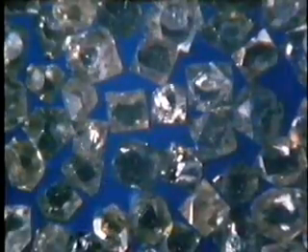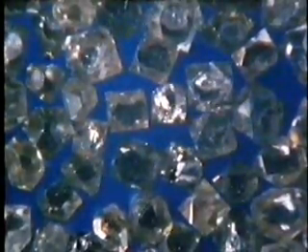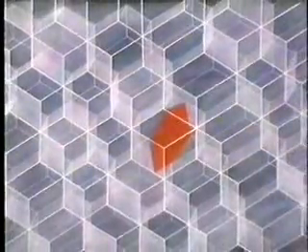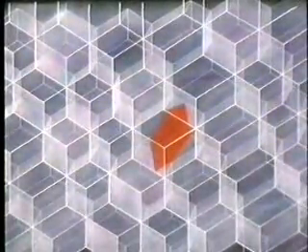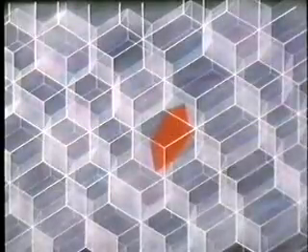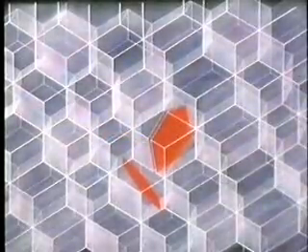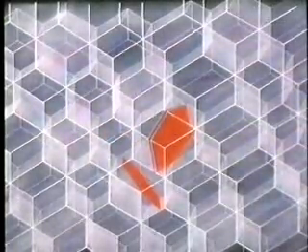A polycrystalline or synthetic diamond differs from a natural diamond because instead of a single crystal, it's got thousands of randomly placed crystals joined together. It's because of this crystal orientation that the problems of cleavage and fracture don't arise. Even if one or two crystals are fractured, it wouldn't affect the overall performance of the tool. There are thousands remaining which are correctly aligned.